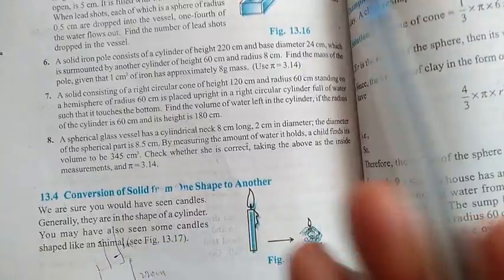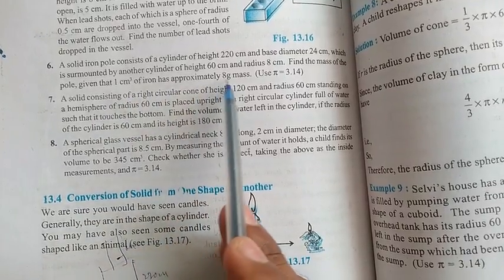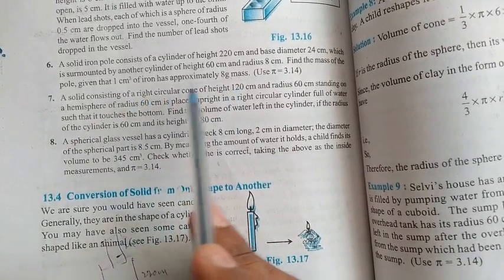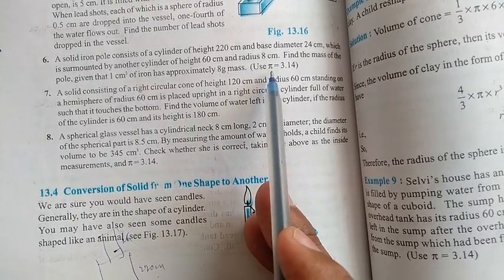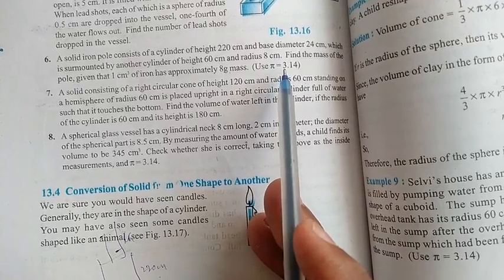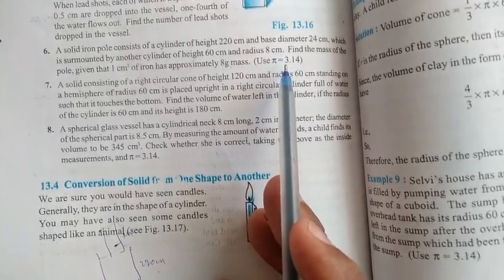To find the mass, again you have to find the volume. Then later you have to convert centimeter cube to gram, because they given 1 centimeter cube is equal to 8 gram mass. They given the pi value, which you have to take as 3.14, that is 22/7. Correct. So let's come to the solution.